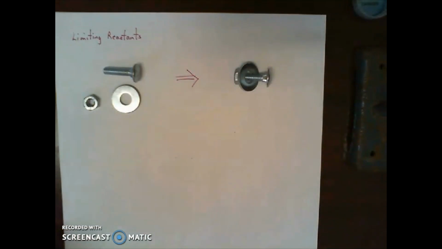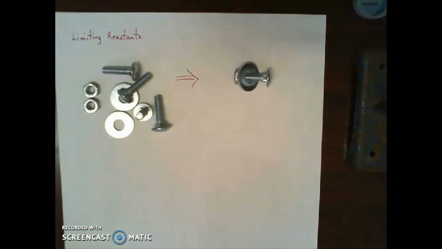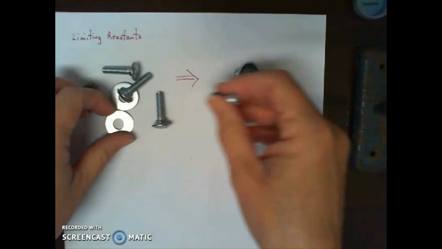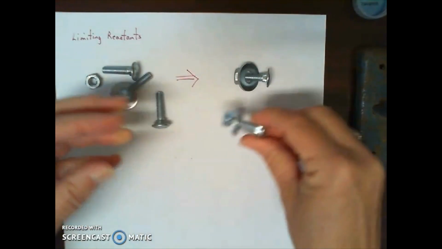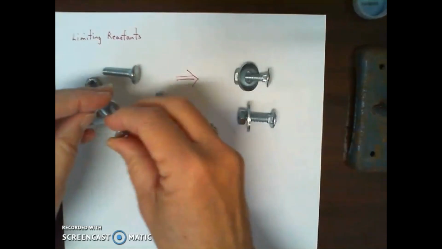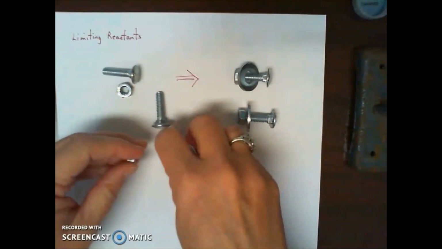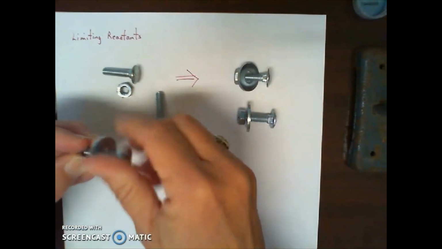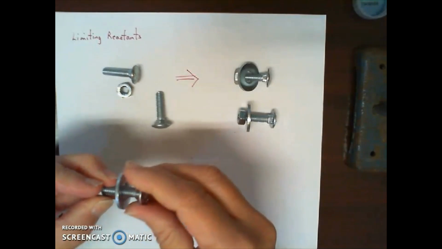Now, we've been acting like when we do a reaction that we have just the right amount of everything. But in real life, we're more likely to have kind of a mess of reactants. And when we go to make our compounds, I can make a second one, and I can make a third one. Oh, I'm missing that. I can make a third one, but I can't make a fourth one because I'm running out of the washers.